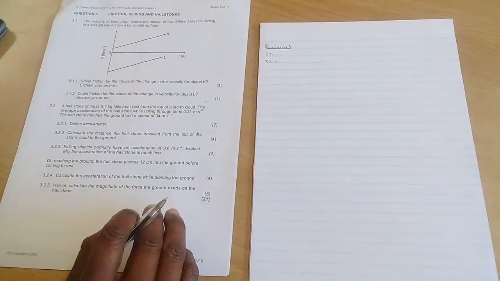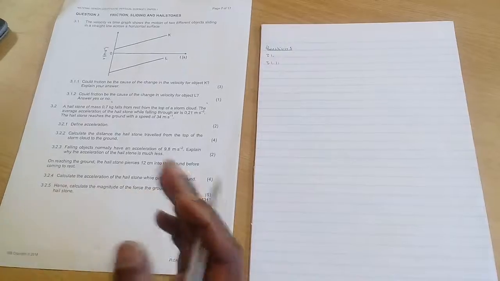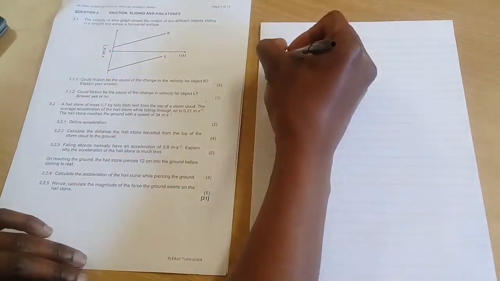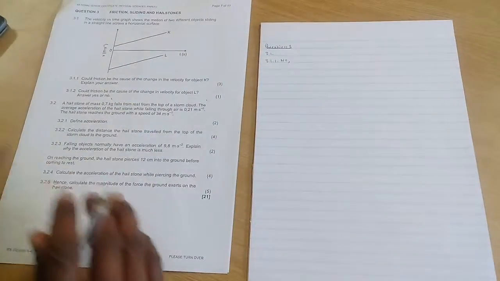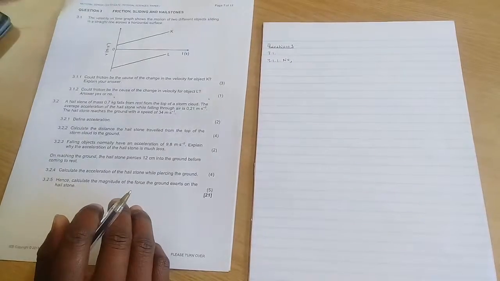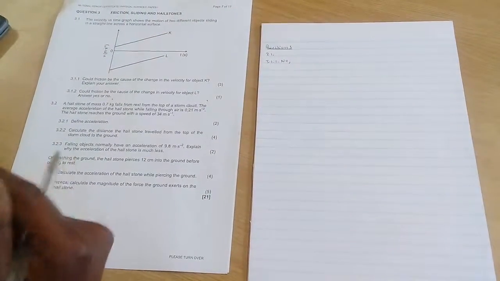They say, could friction be the cause of the change in the velocity for object K? And then they tell us to explain our answer. Now the answer to this question, guys, is no. The reason why we say that is because object K is increasing. Remember, friction always opposes the motion of an object.